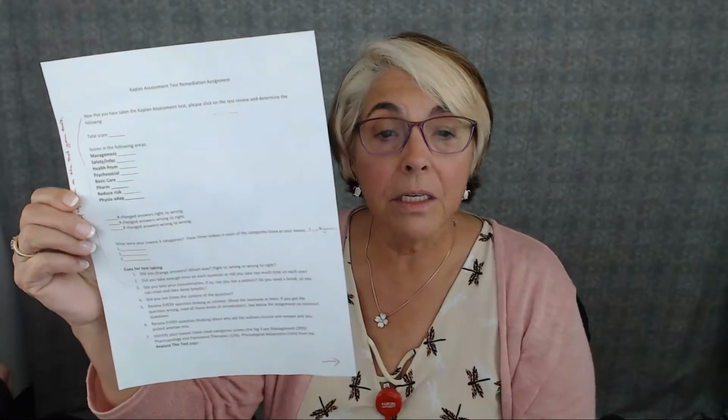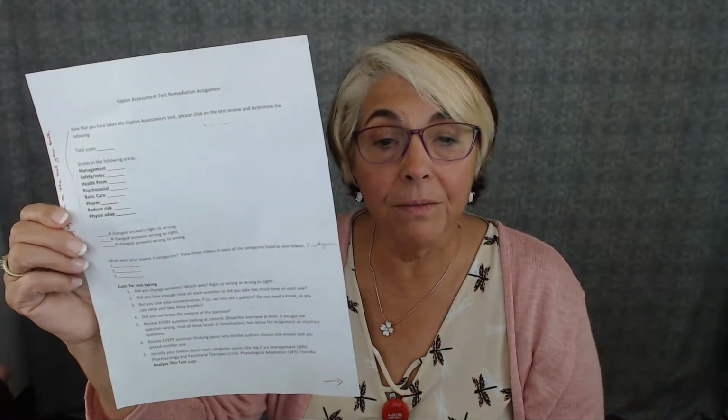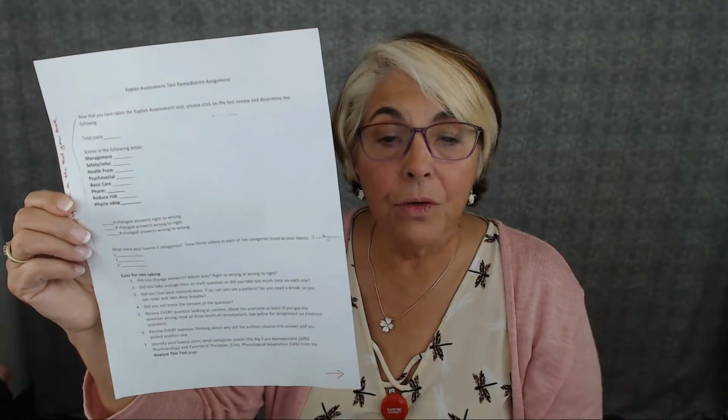Then you're going to look and you'll see on the test, it also gives you the opportunity to see scores that are in specific focused areas, starting with management, working all the way down to physiological adaptation. Once you've done that, you go down here, and you're identifying for yourself, because this is going to help you with self-reflection to improve your NCLEX testing.